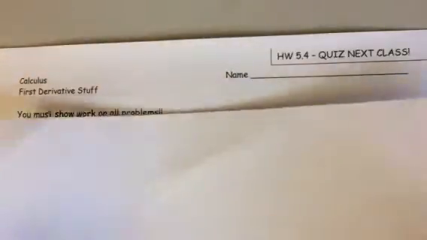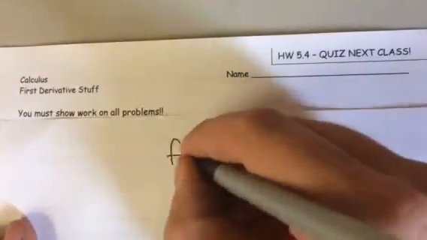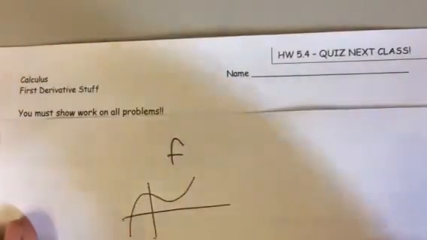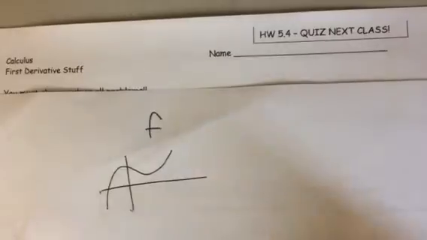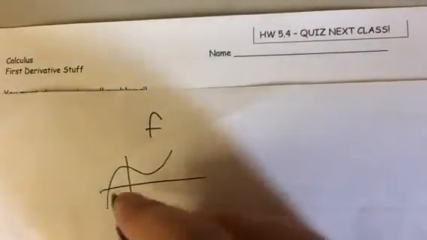The big idea here is that if we have a function f, who knows what it looks like, something like this, we can tell a lot about it from its derivative. And in fact, using the derivative helps us analyze it very easily. Some things we should know.